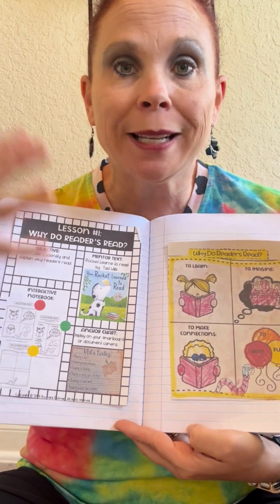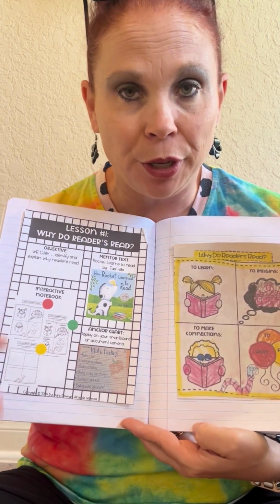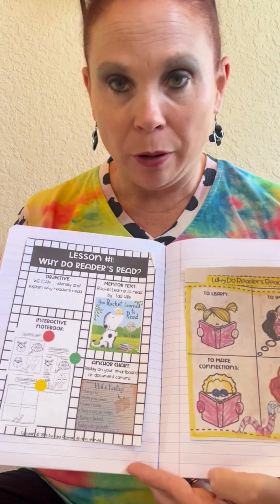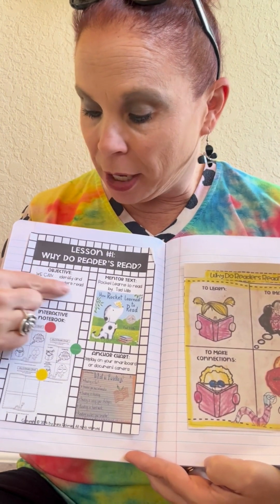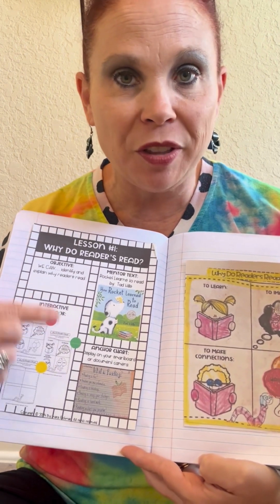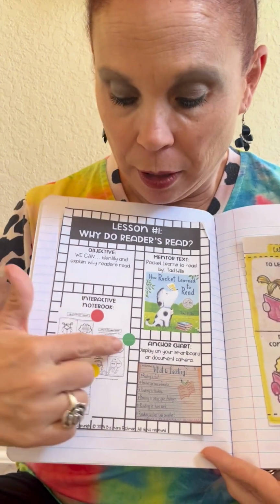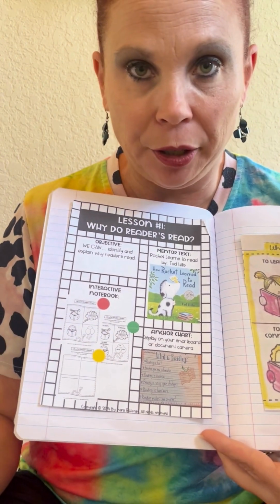I'm going to teach you explicitly how to teach the I do, the we do, and the you do. In this lesson, you're going to have an objective and it says, why do readers read? You're going to have an objective. You're going to have an interactive notebook that is differentiated. So you've got a red sticker, a green sticker, and a yellow sticker, okay?